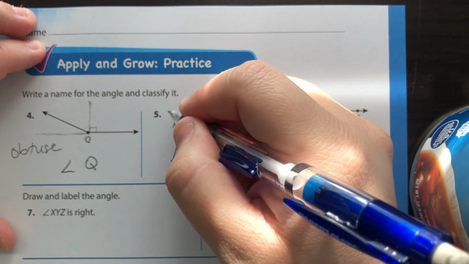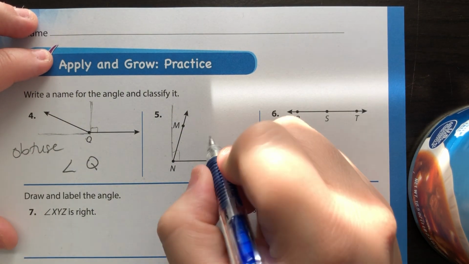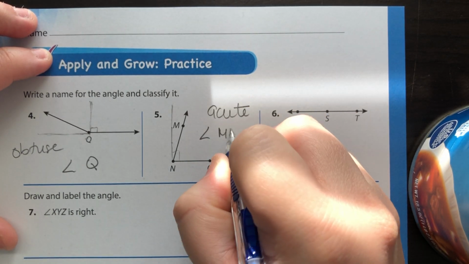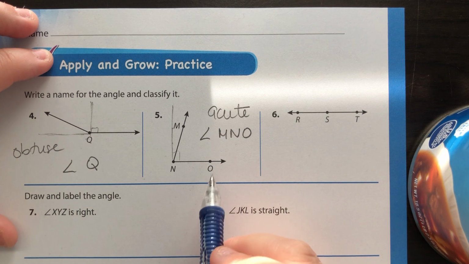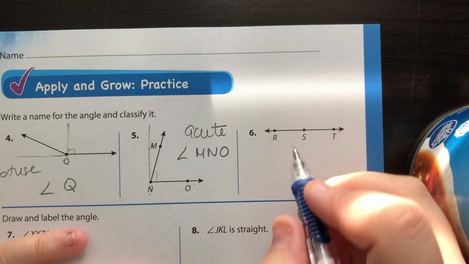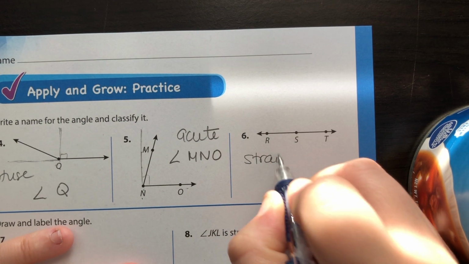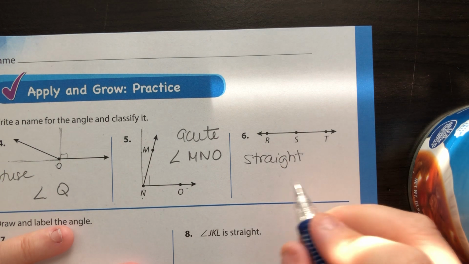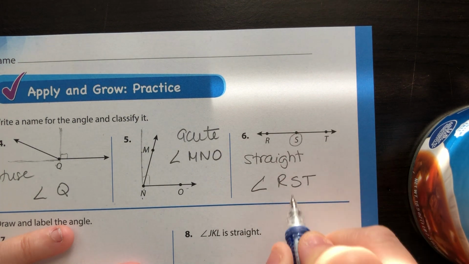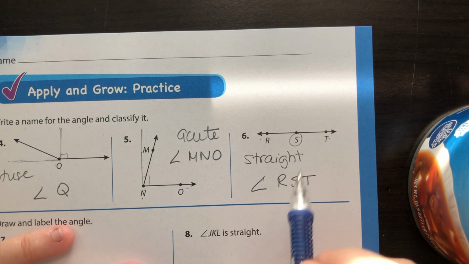Over here, this would have been mommy angle right here. So it's less than mommy angle, so that's acute. And it's angle M and O, or angle O and M, or angle M. All of those would have worked. Laying completely down, that's grandpa, that's a straight angle, and I call it angle RST. You see the S has to be in the middle. It could have also been angle TSR or angle S.